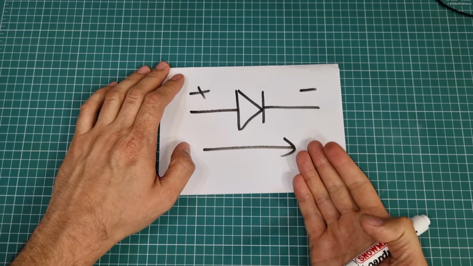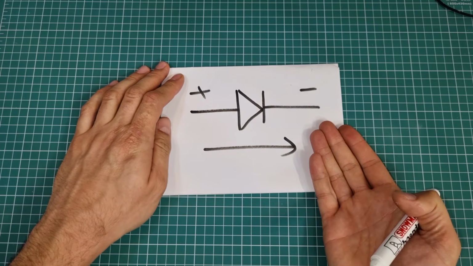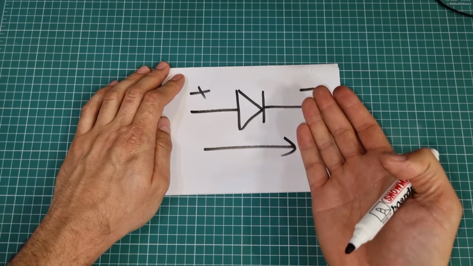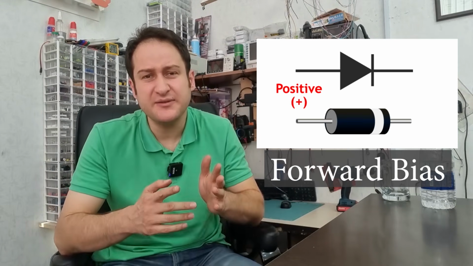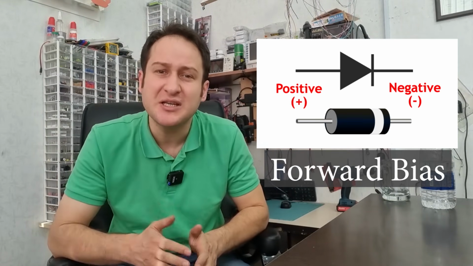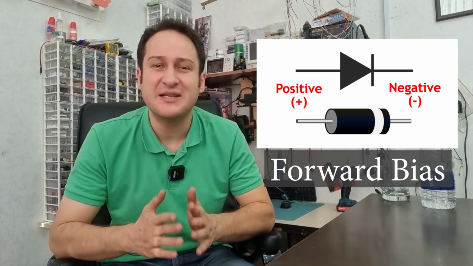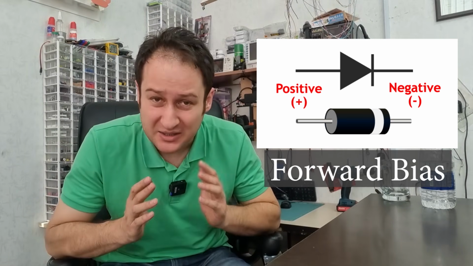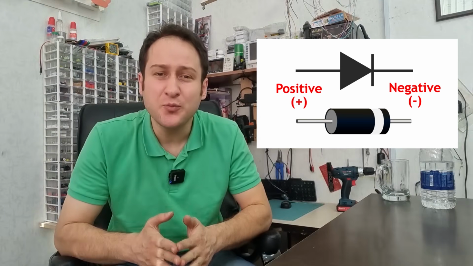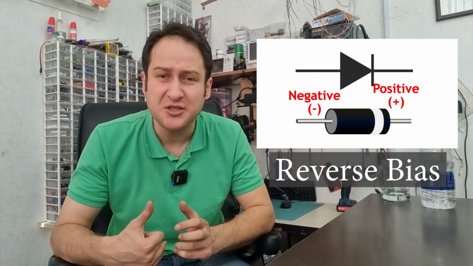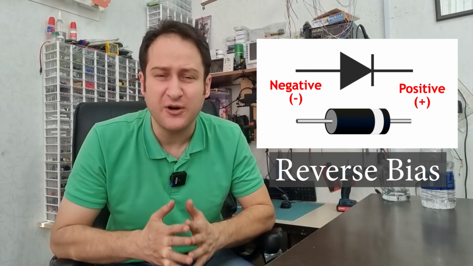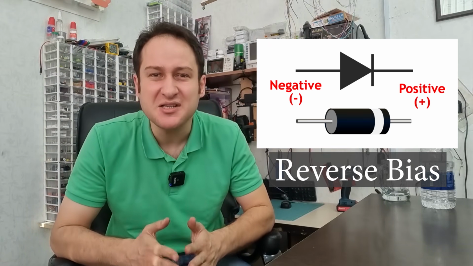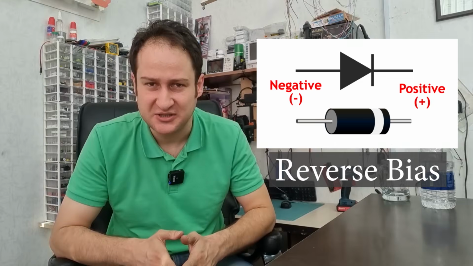This component will allow current to flow in this direction from its anode to its cathode, and it will block current in the opposite direction. If you put voltage on the diode in the right order, I mean positive voltage to the anode pin and negative voltage to the cathode pin, then your diode is in a forward bias setup and will allow current to flow. But if you put voltage in the opposite direction, then your diode is in a reverse bias setup and will block current from flowing. The first application of diodes came from this definition.